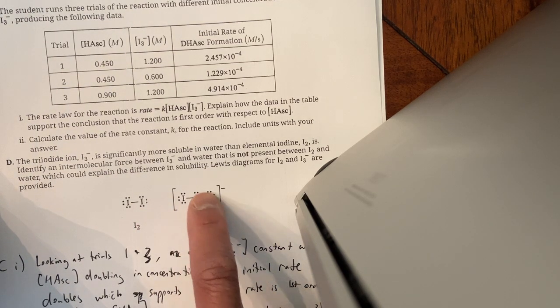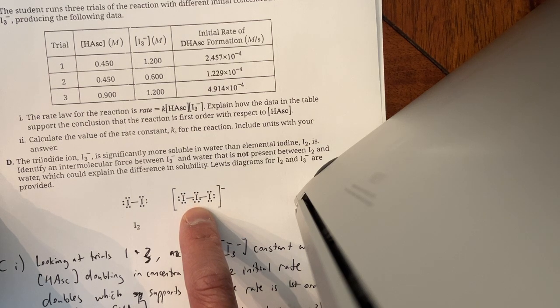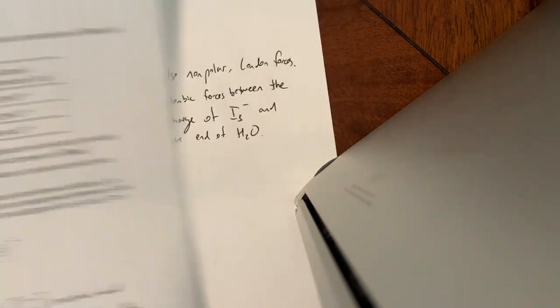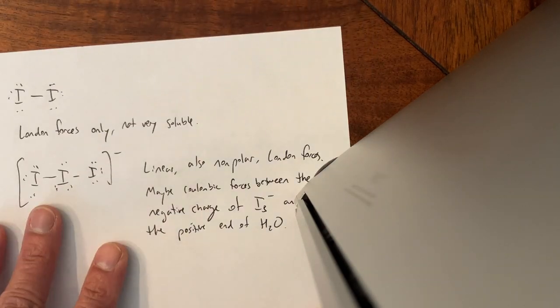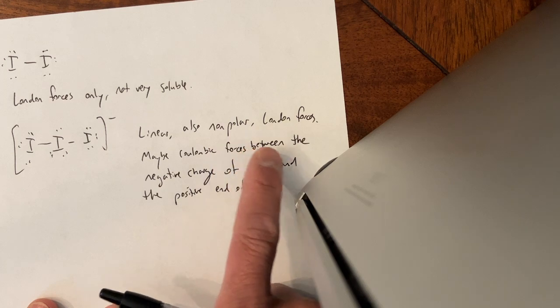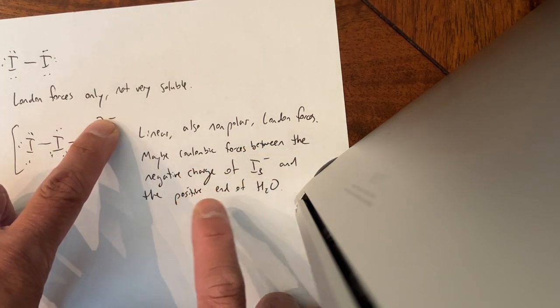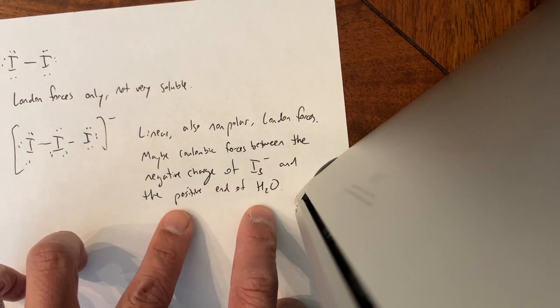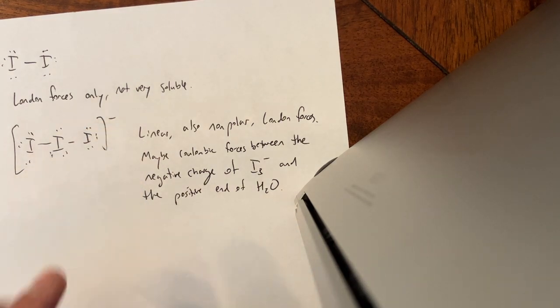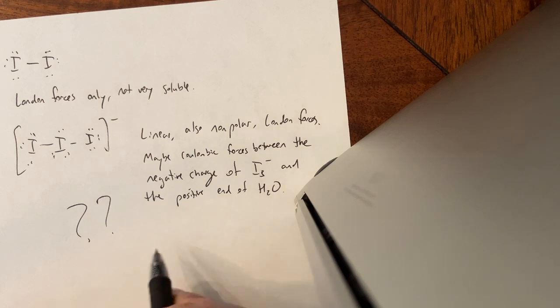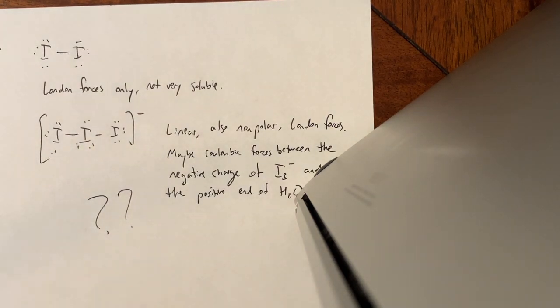It has 5 electron domains in the middle. It's a linear molecule. There's no dipole in it, and so what I said was, I just said it's linear, it's non-polar, but maybe the Coulombic forces between the negative charge on the I3 and the positive end of the H2O might cause more solubility, but I'm going to put a big question mark by this one. I do not know for sure about this question. I'm not entirely certain. So that's number 2. There you have it.